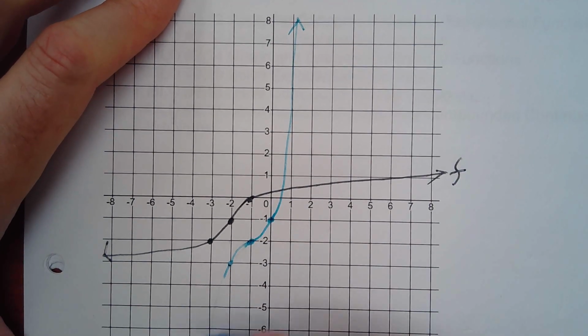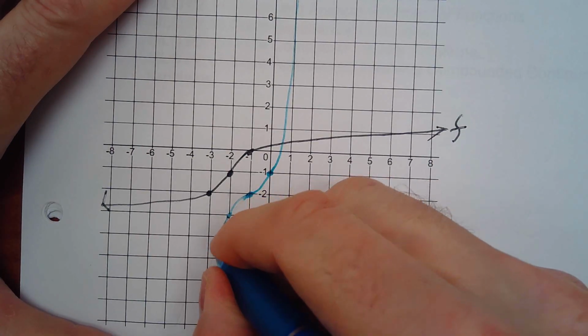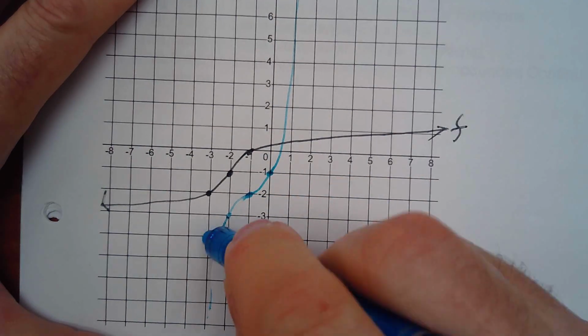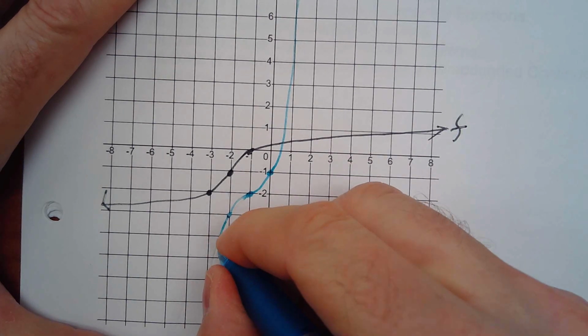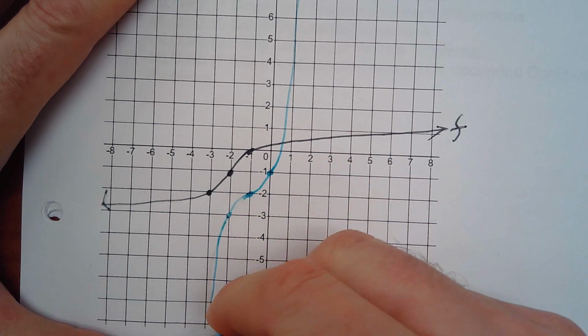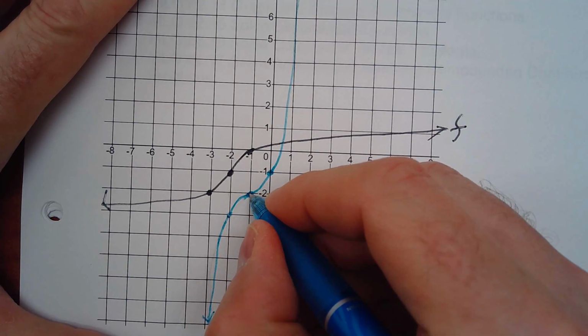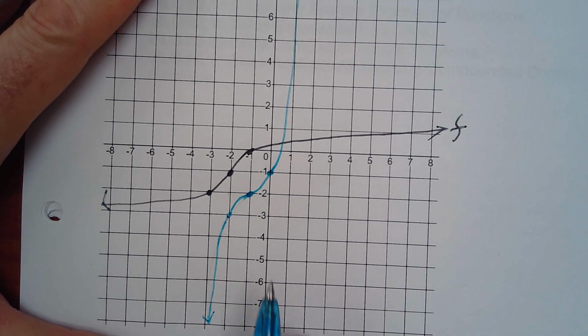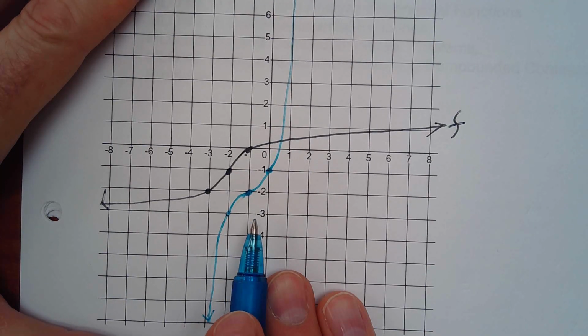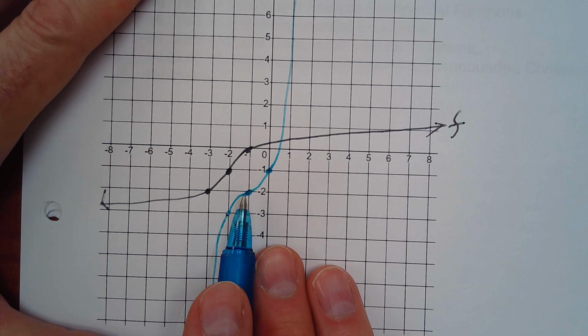Went too steep there. There we go. So notice what this function is. This is my x cubed function that's been shifted 1 to the left, 2 down.